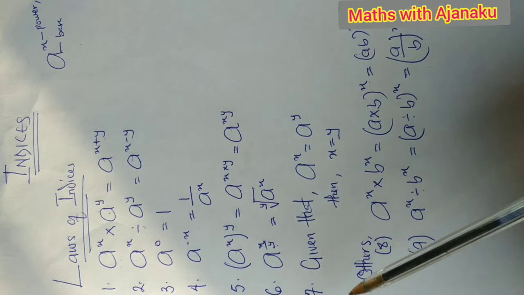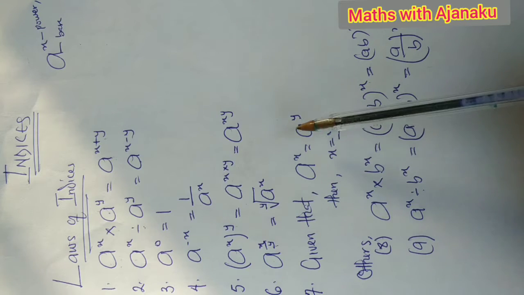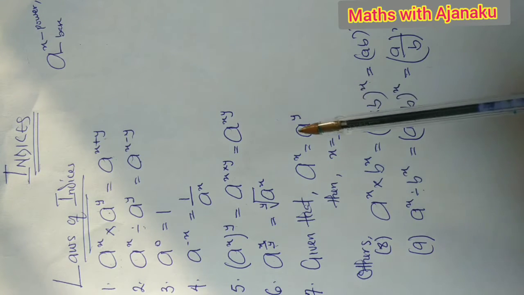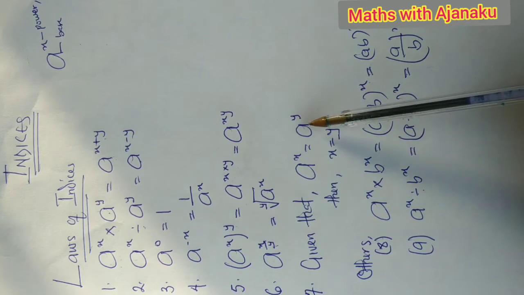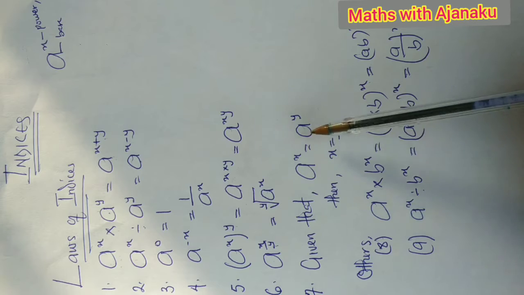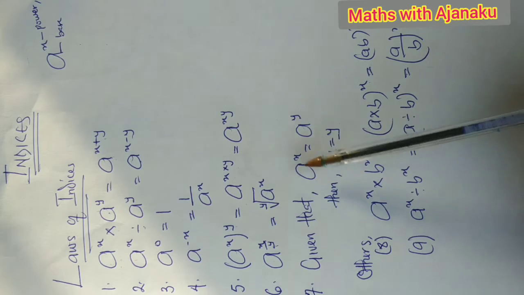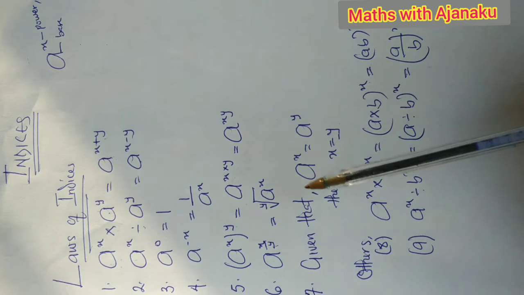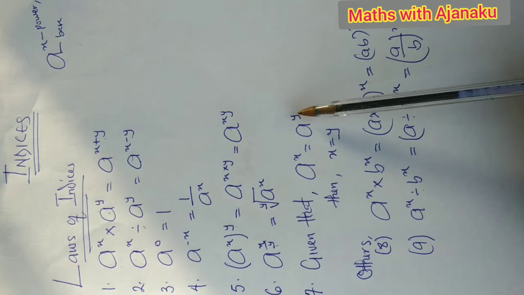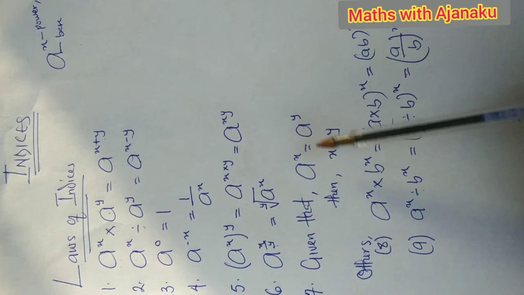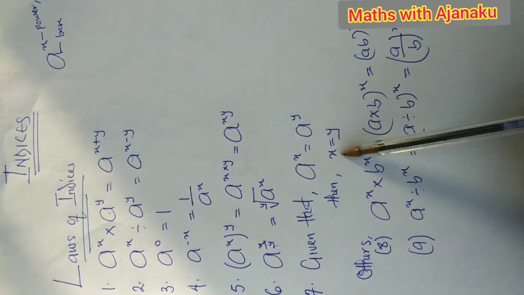Now, given that a raised to power x equals a raised to power y, meaning while solving a question, you evaluated and you got to a point where you have two like bases with the same power or different power equal to one another. Since a raised to power x is equal to a raised to power y, then you equate the powers together.